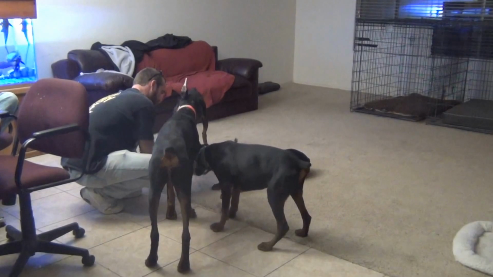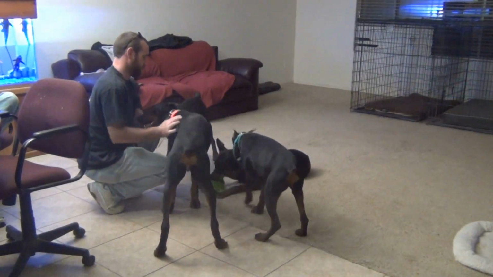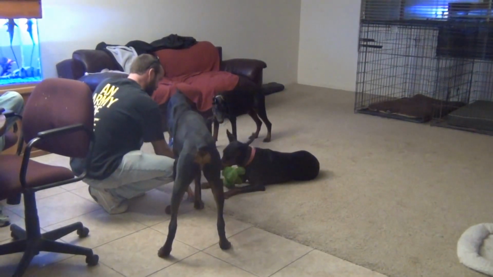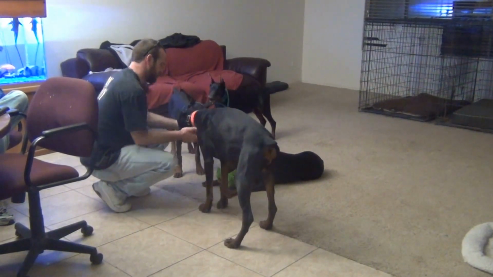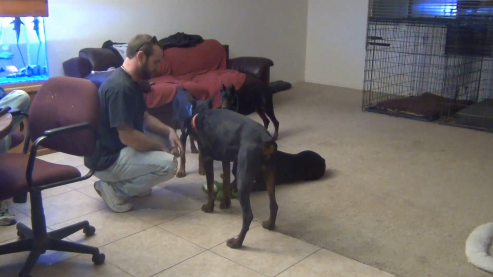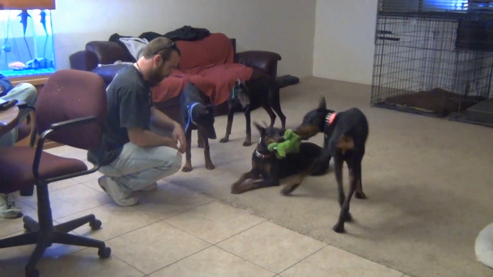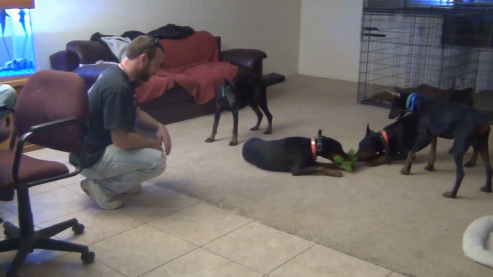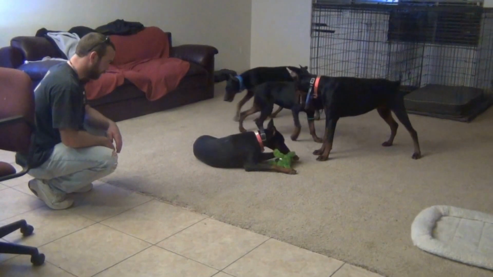As far as hips and elbows, all four of them, since you can't do the... what's it called? Okay, yeah, the OFA, the Orthopedic Foundation for Animals, you can't OFA test them until they're 2 years of age. Then you have to go by parentage, and all their parentages on their export pedigrees have all been tested for excellent hips and elbows.